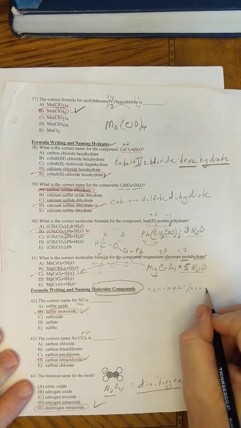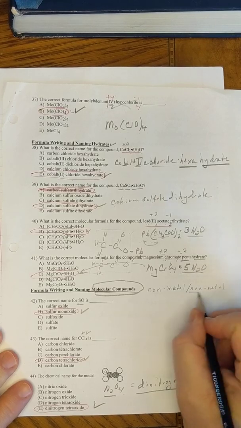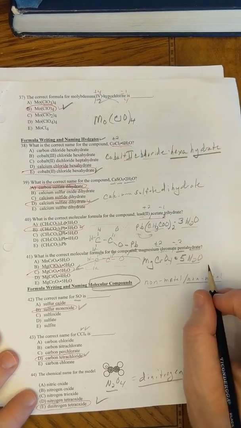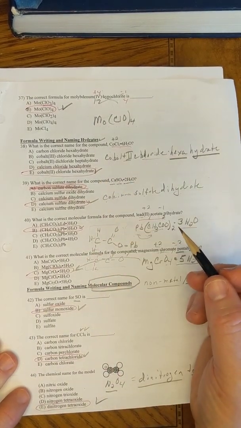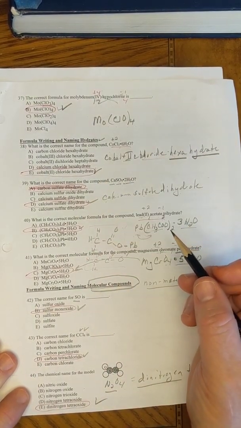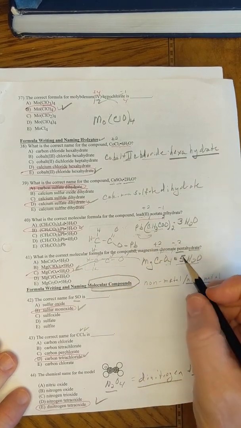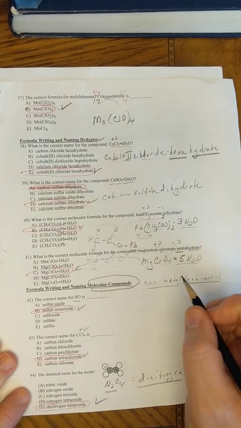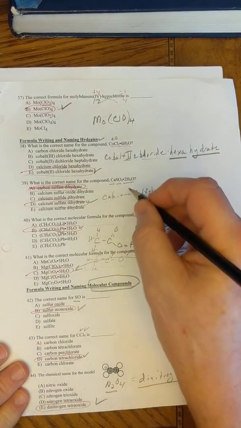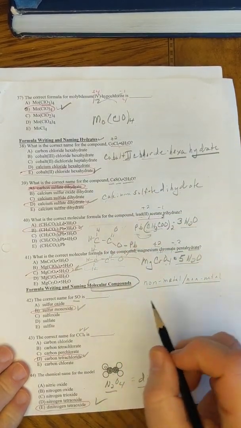Molecular compounds. We're looking at non-metal with a non-metal. They share electrons. They don't have a big difference in electronegativity. The reason that ionic compounds are salts or have metals in them is because they have a large difference in electronegativity, so they transfer electrons instead of sharing. They form ions, cations and anions.